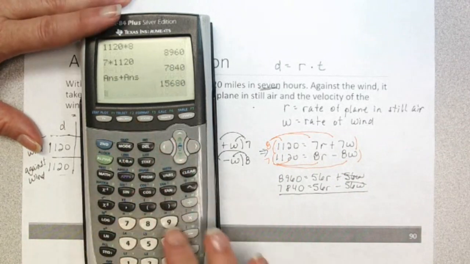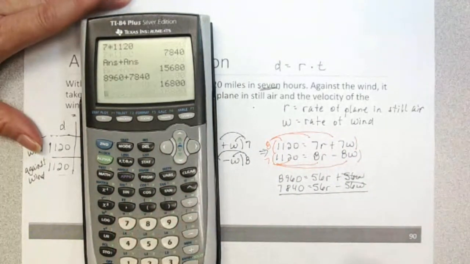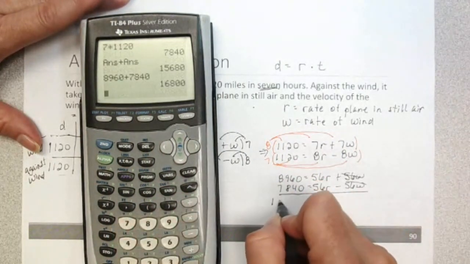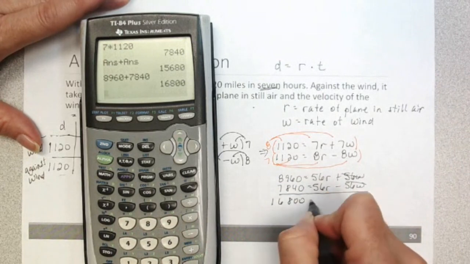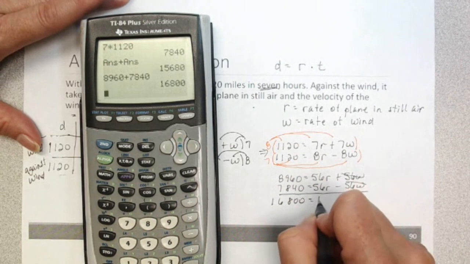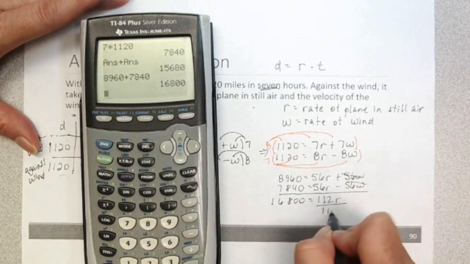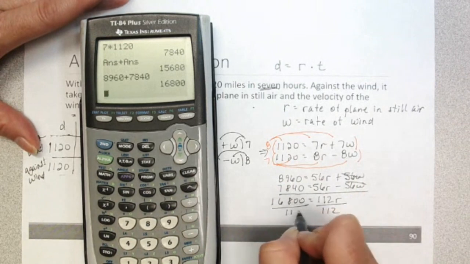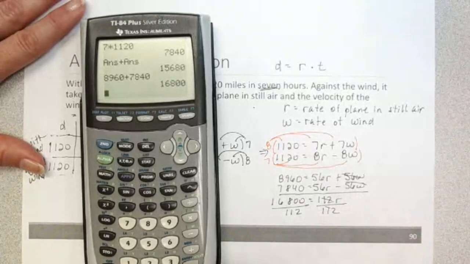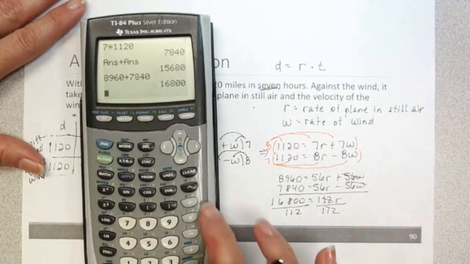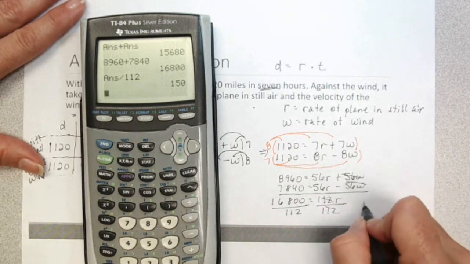Oops, that isn't right. I didn't do that right. Let's try it again. 8960 plus 7840 is 16,800. 56 plus 56 is 112R. Divide both sides by 112. I'm going to have that rate of that plane in still air. 16,800 divided by 112 is 150.